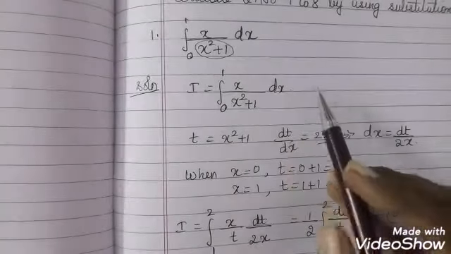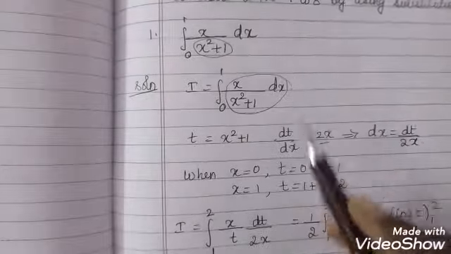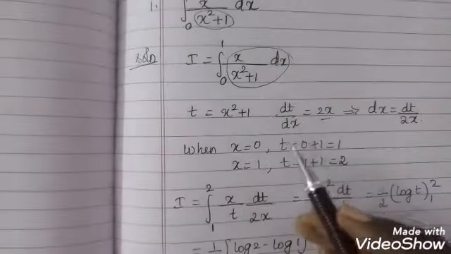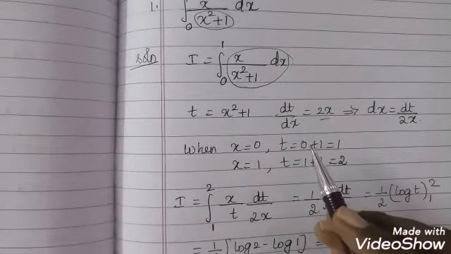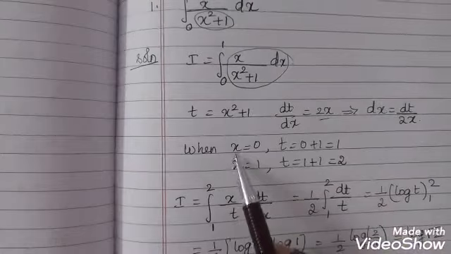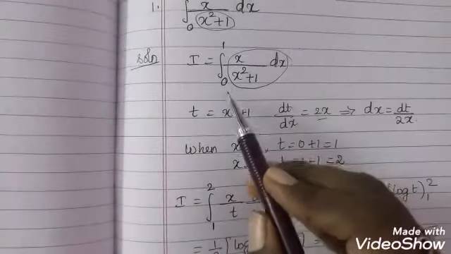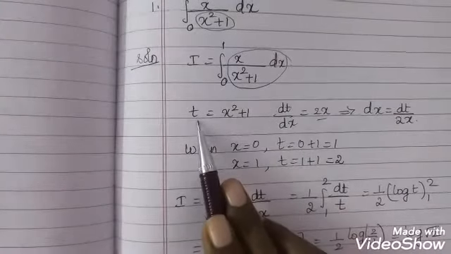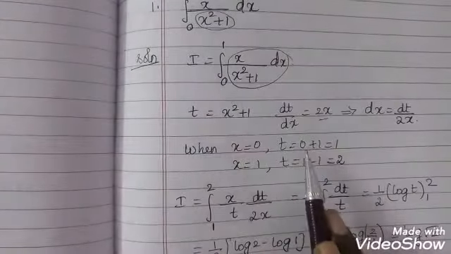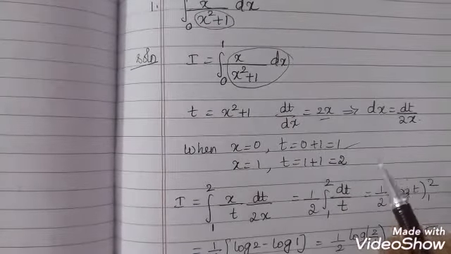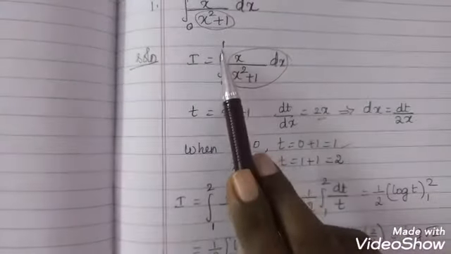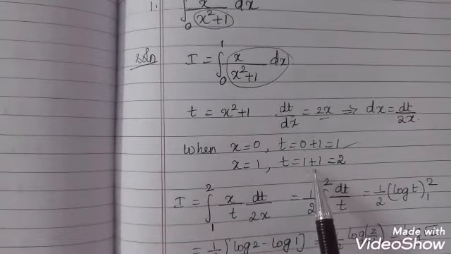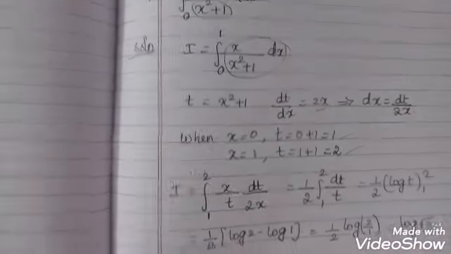Earlier we were used to changing only the integrand with respect to t. From this case onwards, we are going to change the limits also in terms of t. Let's see how we can change the limits in terms of t. What's the lower limit you get? x is equal to 0. So when x is equal to 0, what is the value of t? t is equal to 0 squared plus 1, that's equal to 1. Now the upper limit, x is equal to 1. So t is equal to 1 squared plus 1, that's equal to 2.